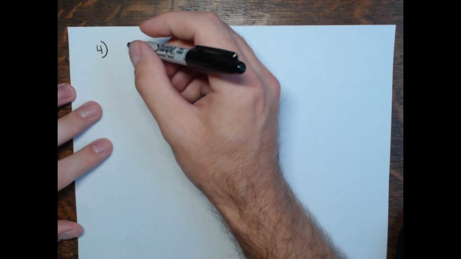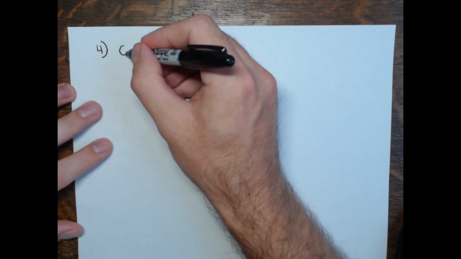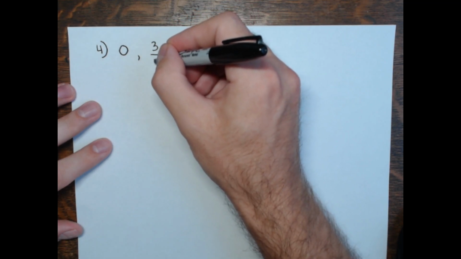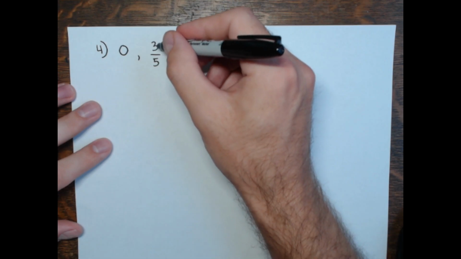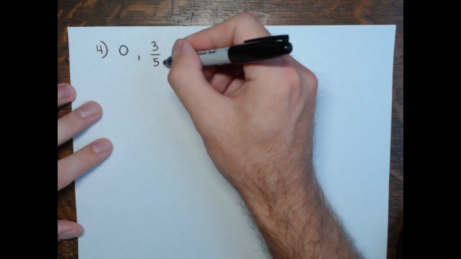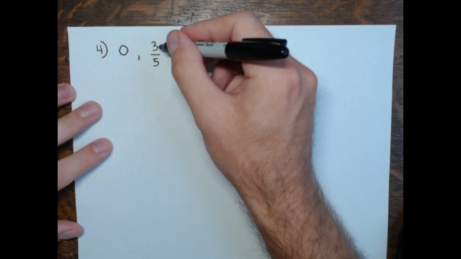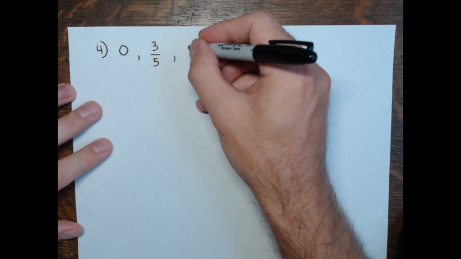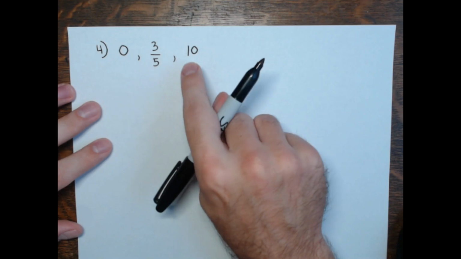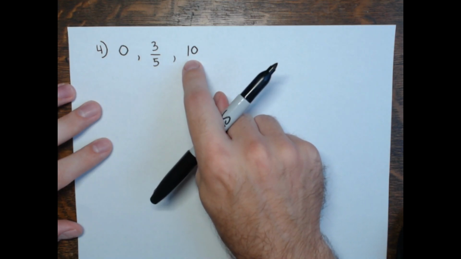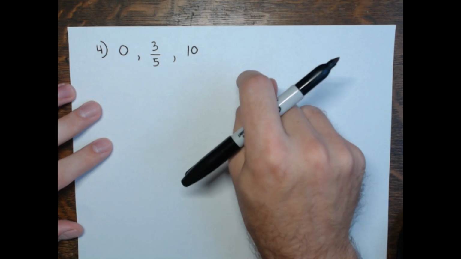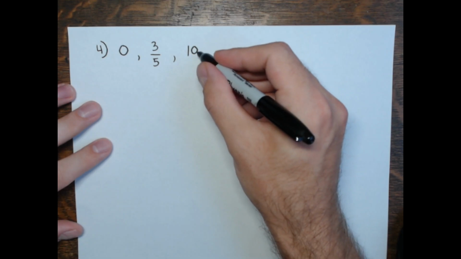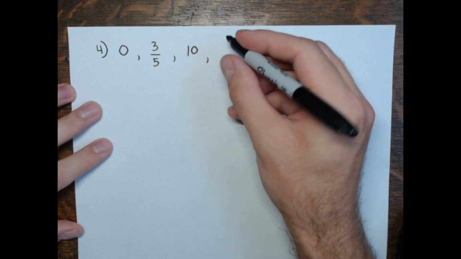So number 4, right, once again we see the number 0. And here's 3/5. 3 divided by 5. There's a fraction with a denominator that's not 1. So this is neither counting nor whole. Then we have 10, which is counting and whole, right? 1, 2, 3, 4, 5, 6, 7, 8, 9, 10 is on that list, right? And if it's counting, it's also whole.